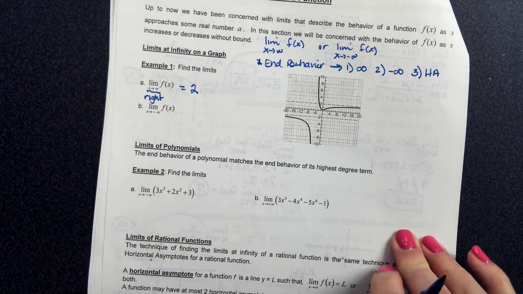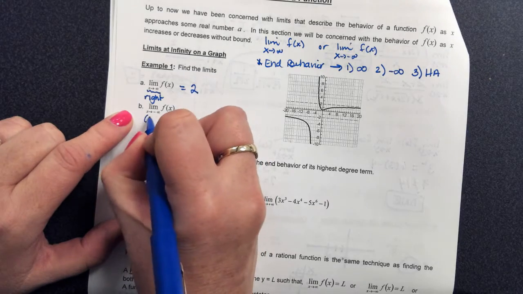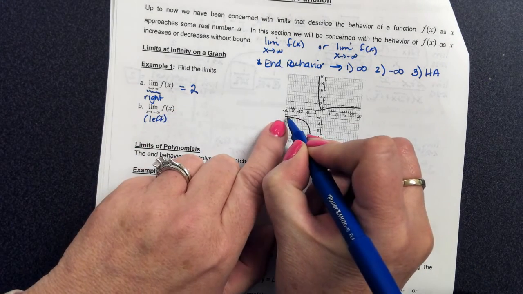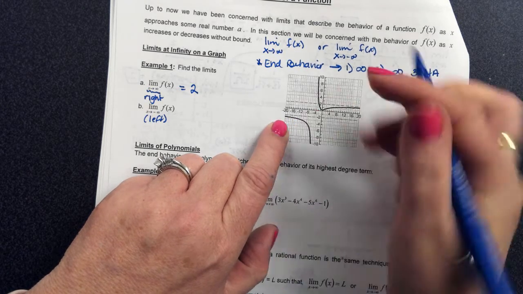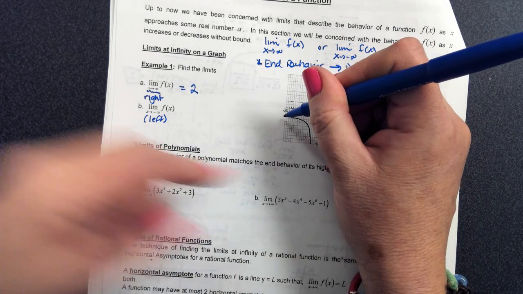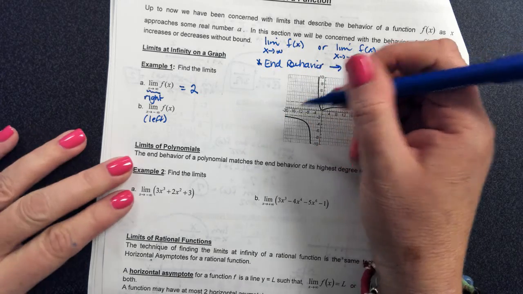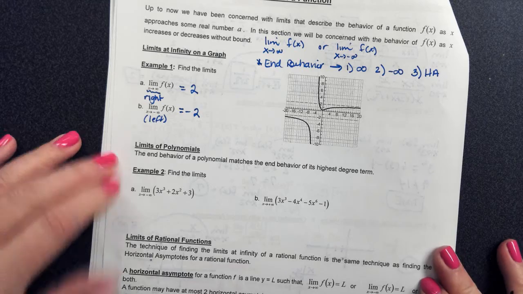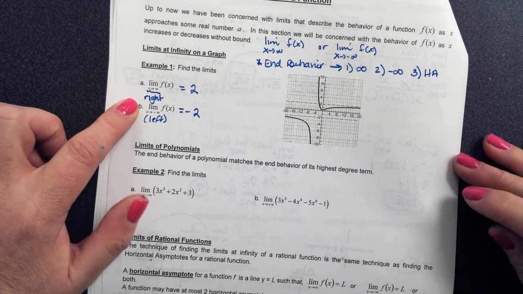Take a look at B. The limit as x approaches negative infinity. We're looking at what side of the graph? We're looking at the left. So on the left-hand side of the graph, again, we're looking at x approaching negative infinity. I don't care about what's happening around the origin. What's happening is these x values get really, really small. Is the graph pointing up, down, or approaching an asymptote? Asymptote. Approaching what? Negative 2. All right? So like I said, when x approaches positive or negative infinity, you're looking at the end behavior.